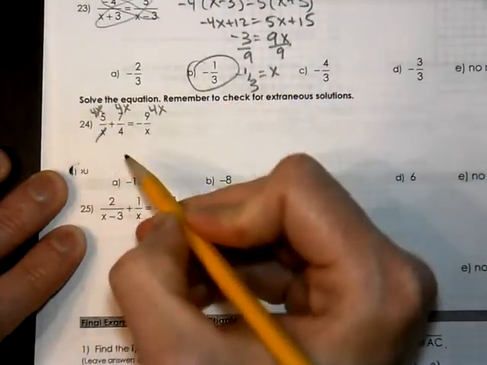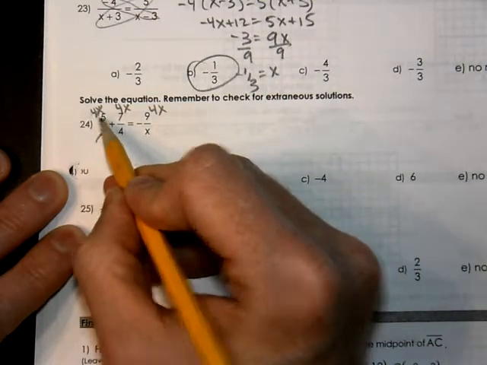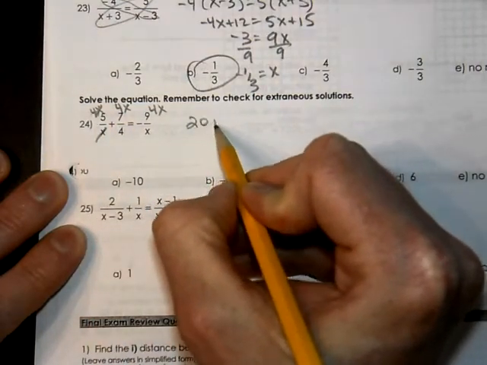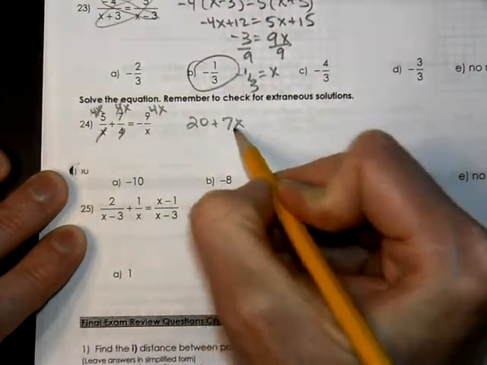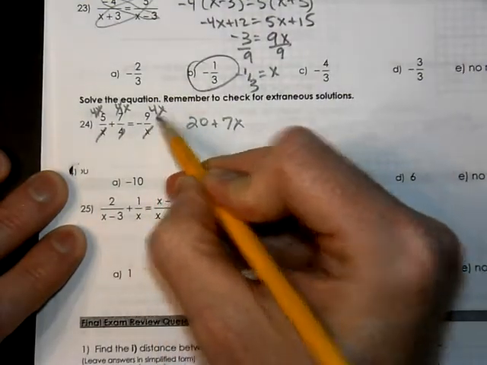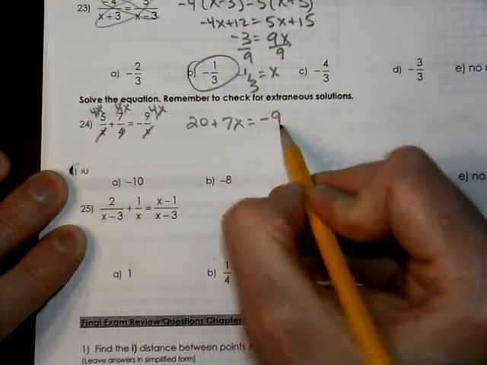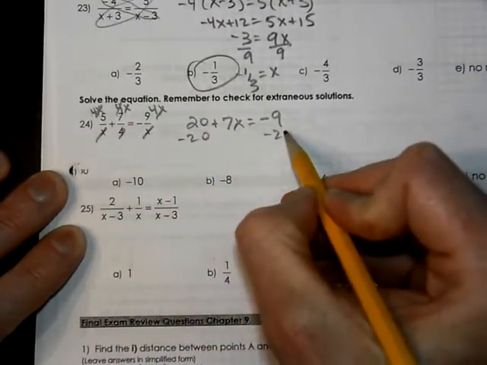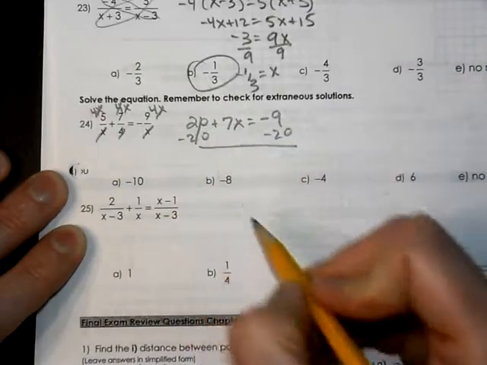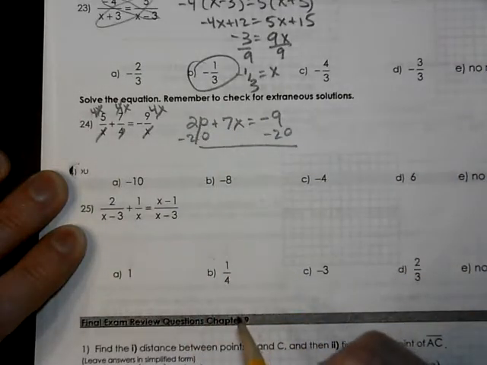So the x's would cross off and you'd be left with 4 times 5, which is 20. The 4's would cross off and you'd be left with 7x. The x's would cross off and you'd be left with negative 9. So we'll subtract the 20 to the other side.